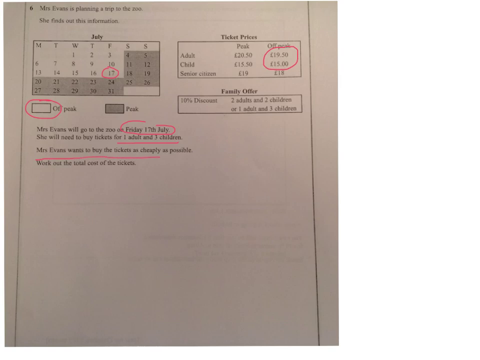She wants to buy the tickets as cheaply as possible. She's entitled to the 10% discount because she's got 1 adult and 3 children. So that's the calculation we're going to have to do. So before we work out the discount, it's 1 adult at £19.50 plus 3 children at £15, which gives us a total of £64.50. Now, to apply the 10% discount, that leaves us with 90% left to pay.